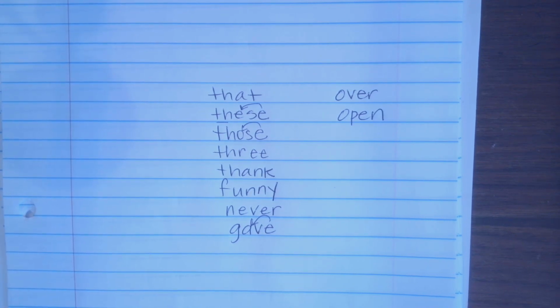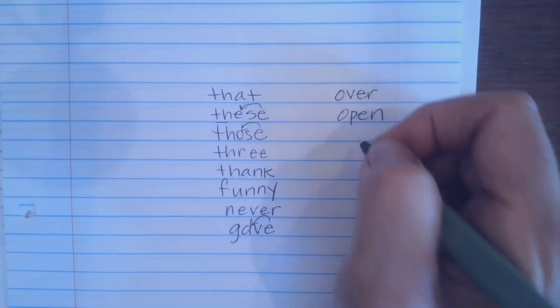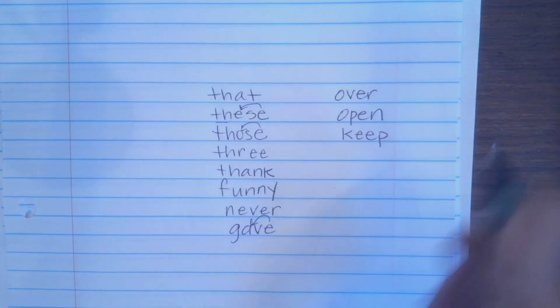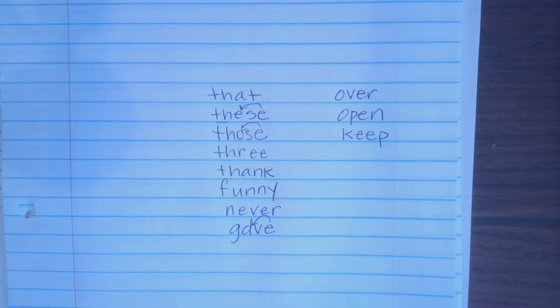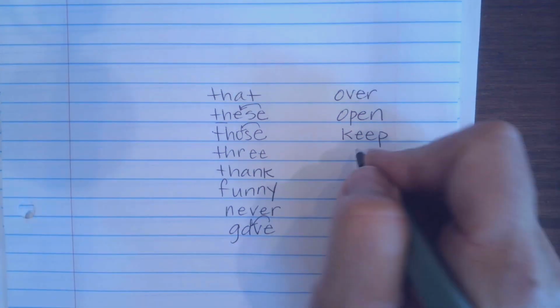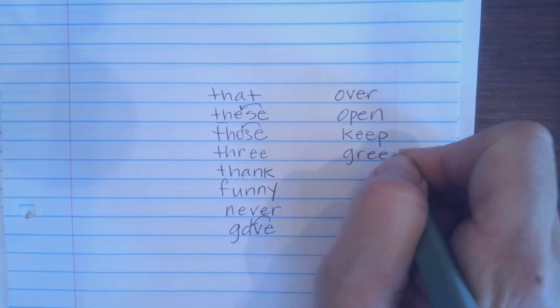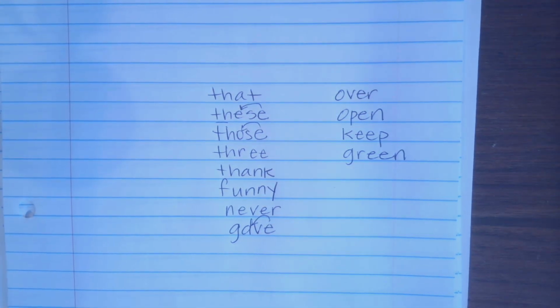Then we have the word keep. Did you keep that? And that one makes sense. Keep. Green. I like the color green. E makes e. Green. Next one is sleep. Did you sleep well yesterday?